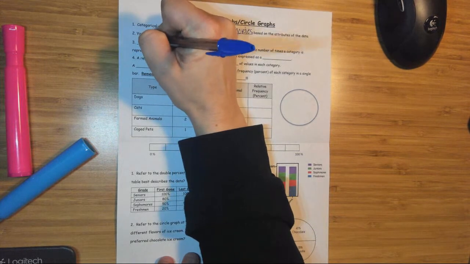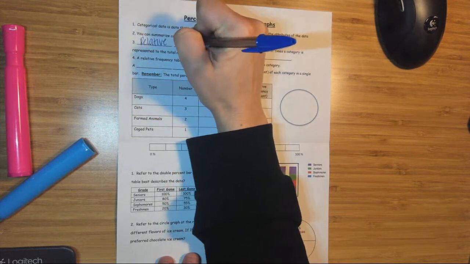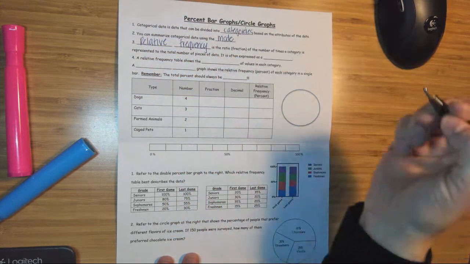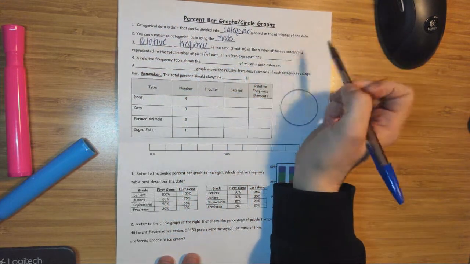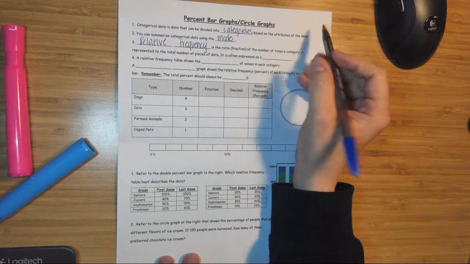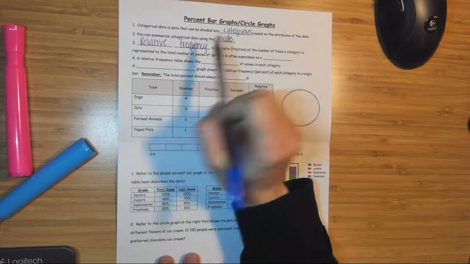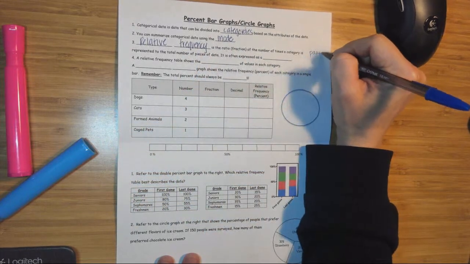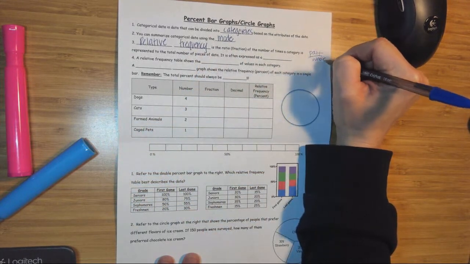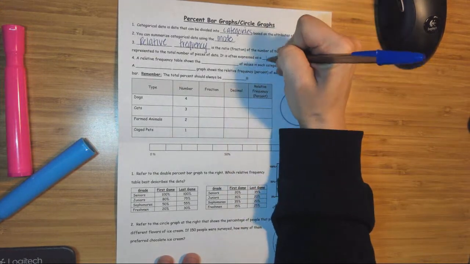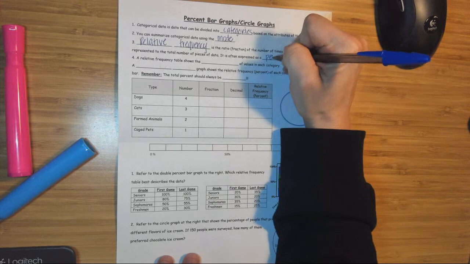Relative frequency is the ratio, remember ratios can be written as fractions, of the number of times a category is represented to the total number of pieces of data. So it's like the part out of the whole, essentially. It is often expressed as a percent.